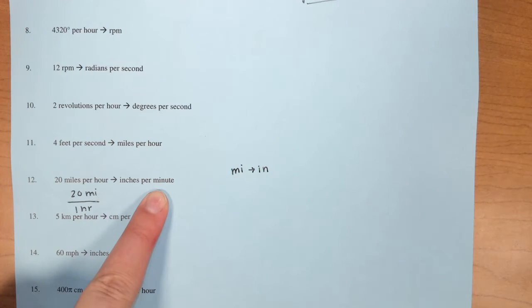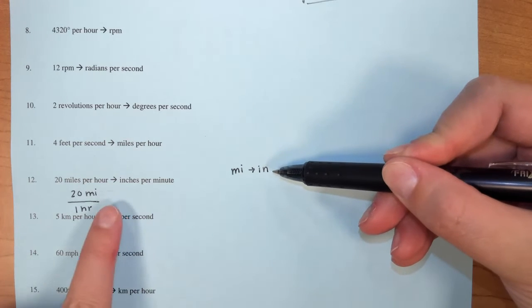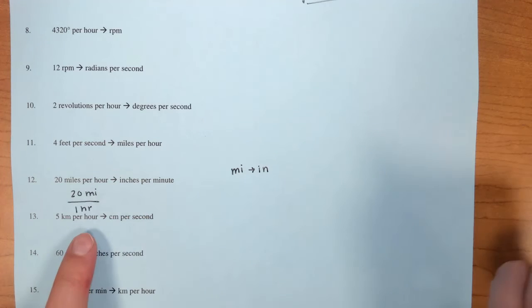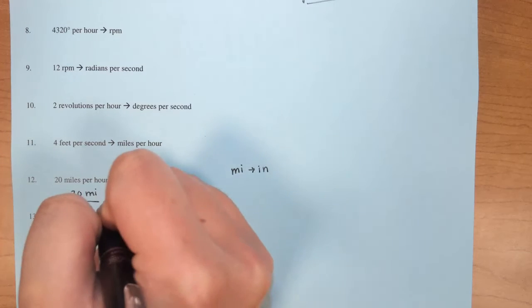Now, I don't know the direct conversion between miles and inches. I don't know how many inches are in a mile, but I do know how many feet are in a mile, and I know how many inches are in a foot. So this is going to take us a couple of conversions in order to get miles into inches. Unless you have miles to inches memorized, and that's impressive if you do. All right, so let's do this.